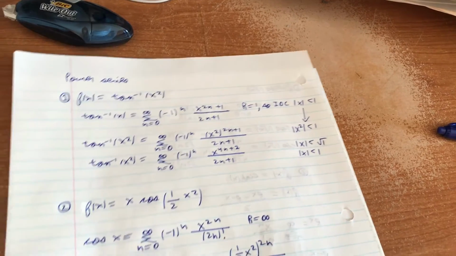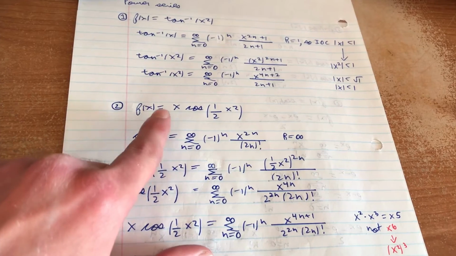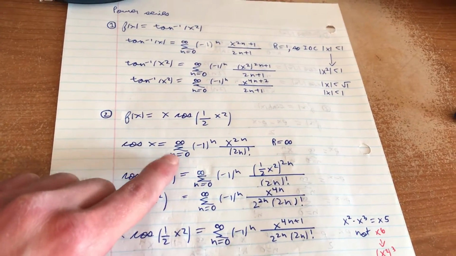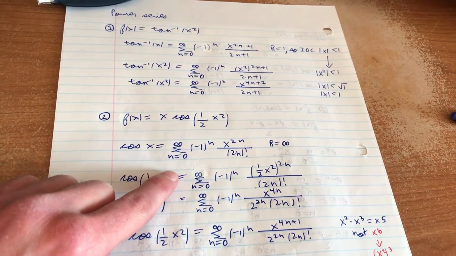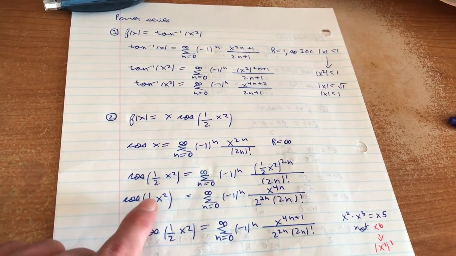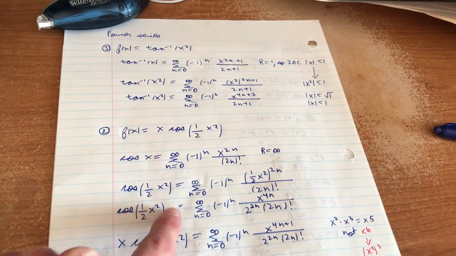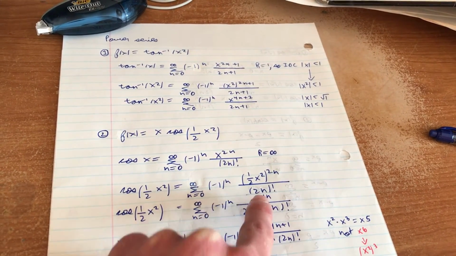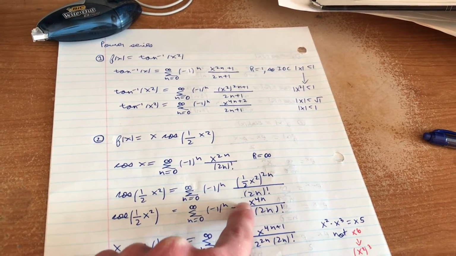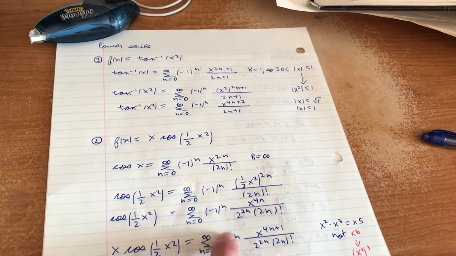So let's move on to a little bit of a harder example. Now my f of x is equal to x times the cosine of a half x squared. My known power series for cosine is this. It has a radius of convergence of infinity. The first thing I'll do is plug in 1/2 x squared for my old x, and that's what I did right there. Now I'll have a half to the 2n. Technically up there I should have a 1 to the 2n, but you don't really care about a 1 to the 2n because it's just going to be a 1. So that's why I just have the 2 to the 2n down there.